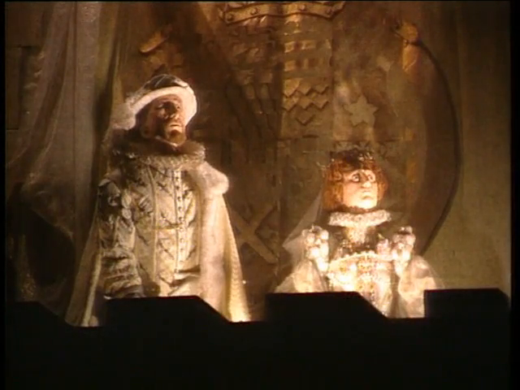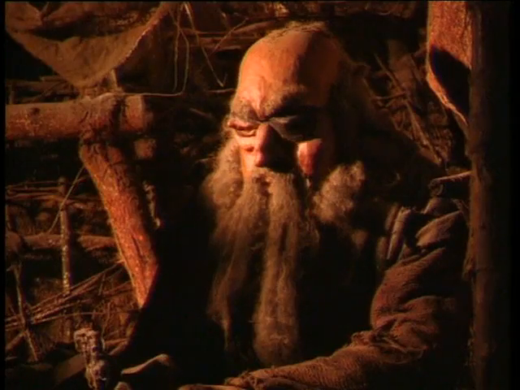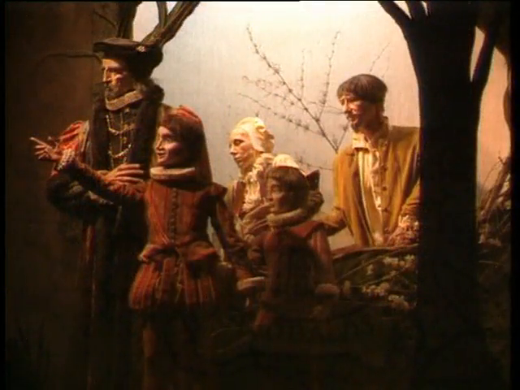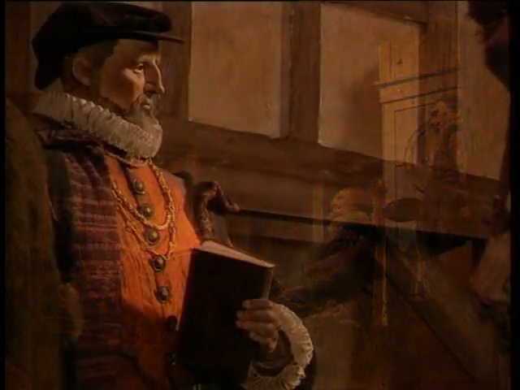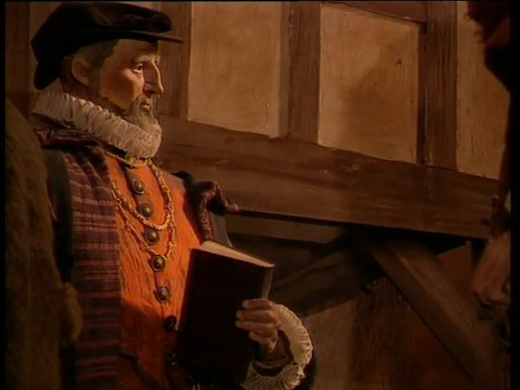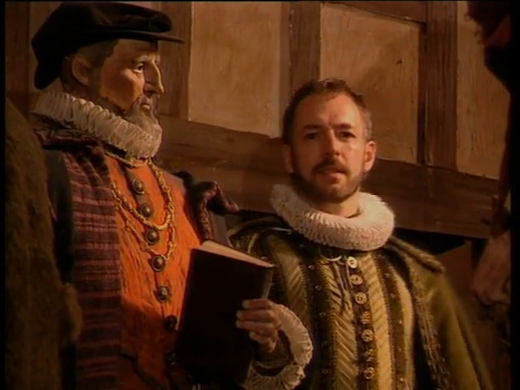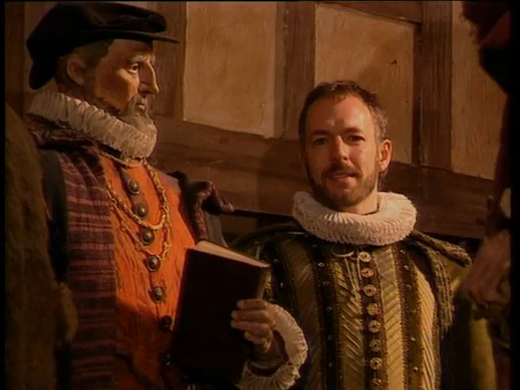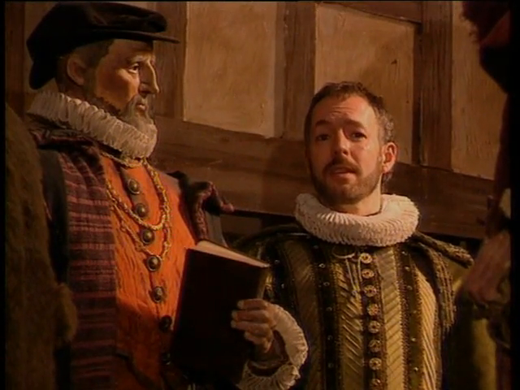All the world's a stage, and all the men and women merely players. They have their exits and their entrances, and one man in his time plays many parts. As You Like It, Act 2, Scene 7. My lines.